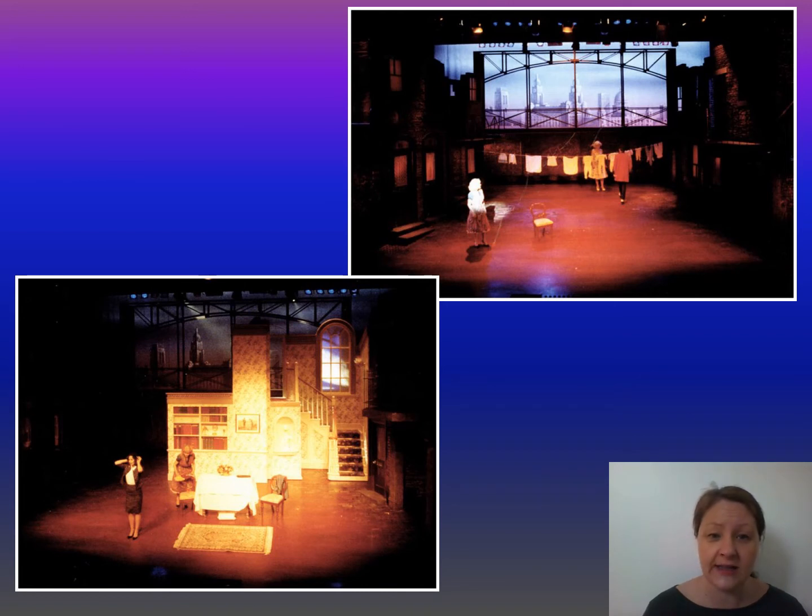You've got the skyline in the background, so that's a projection. And the area that is lit is literally in the middle of the stage, which is just flooded with light. So there's lots of different ideas going on.